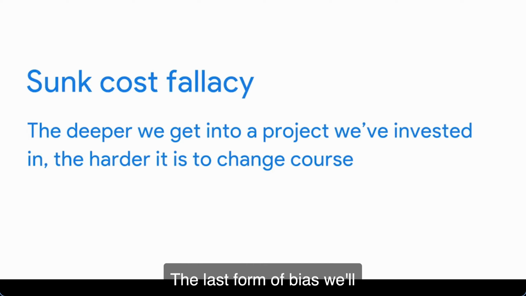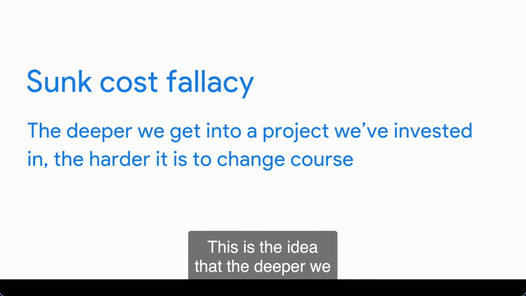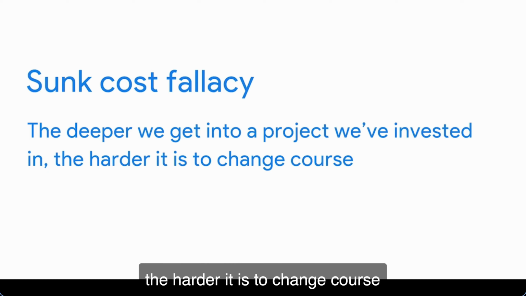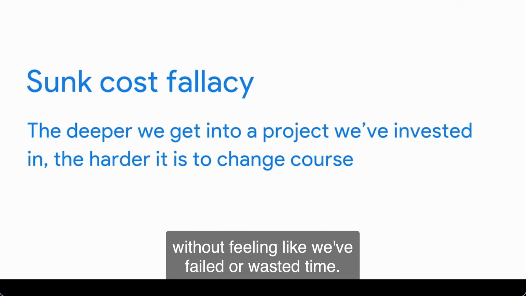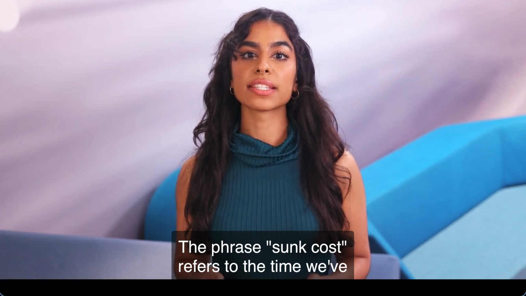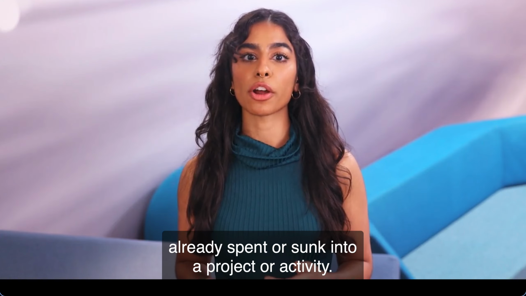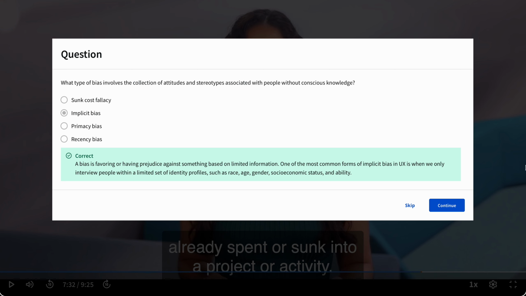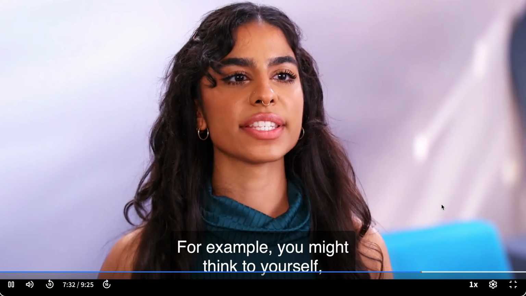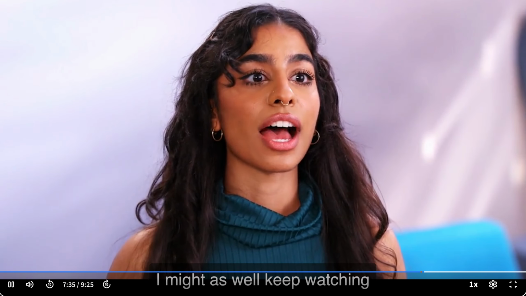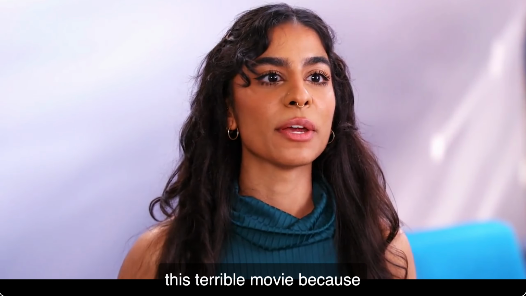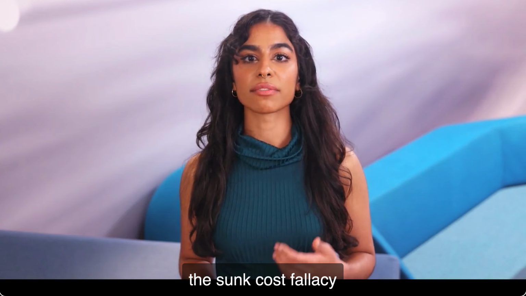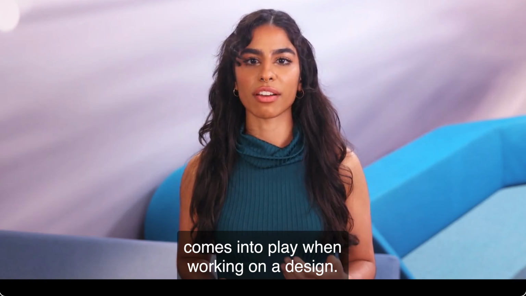The last form of bias we'll cover is the sunk cost fallacy. This is the idea that the deeper we get into a project we've invested in, the harder it is to change course without feeling like we failed or wasted time. The phrase sunk cost refers to the time we've already spent or sunk into a project or activity. For example, you might think to yourself, I might as well keep watching this terrible movie because I've watched an hour of it already. For UX designers, the sunk cost fallacy comes into play when working on a design.